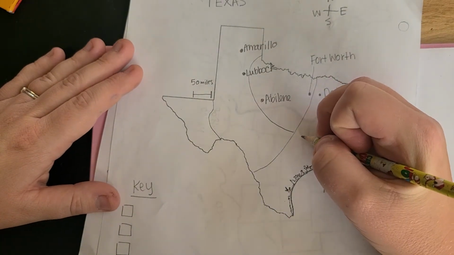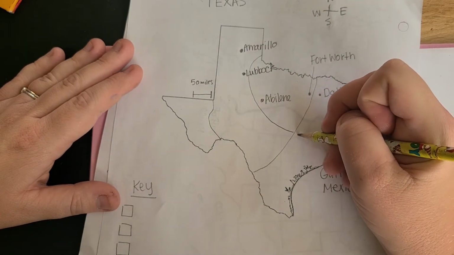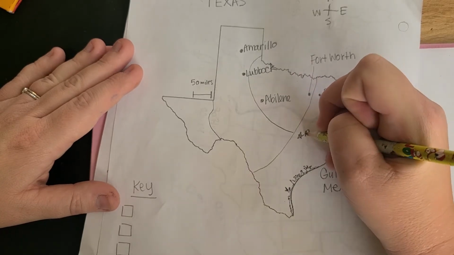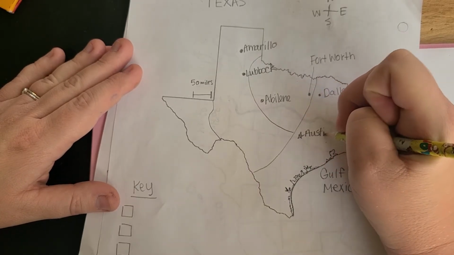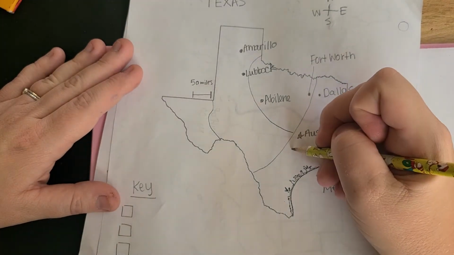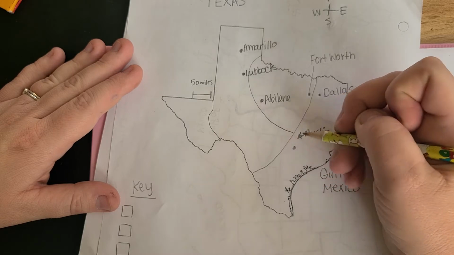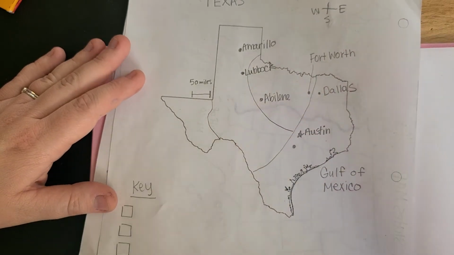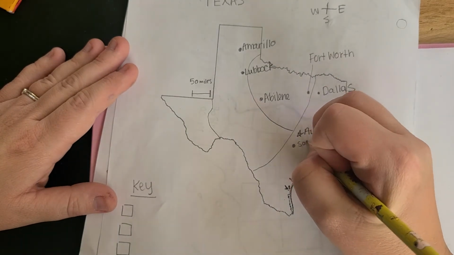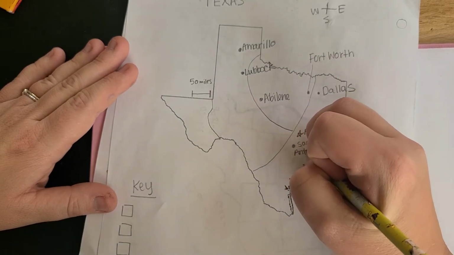Down here, about right here, is our capital, and that is Austin, Texas. And then if we go a little south and maybe a little tiny bit west, we have San Antonio, which is where the Alamo is.